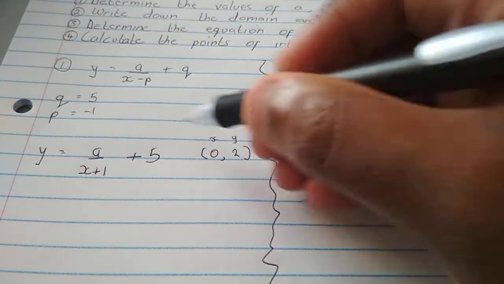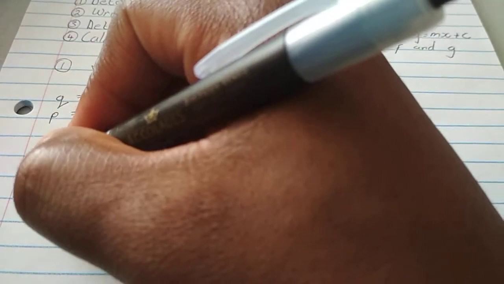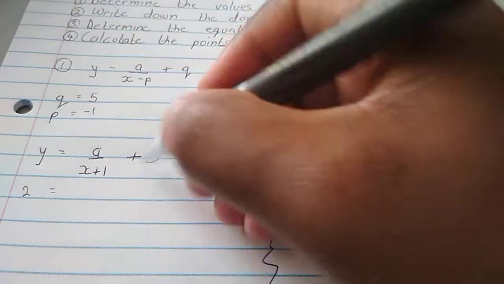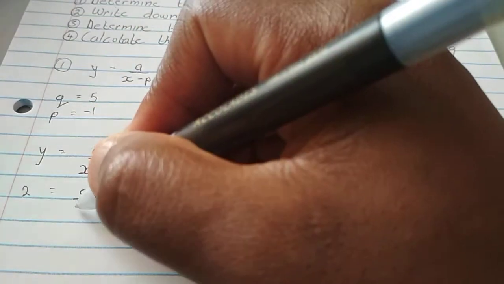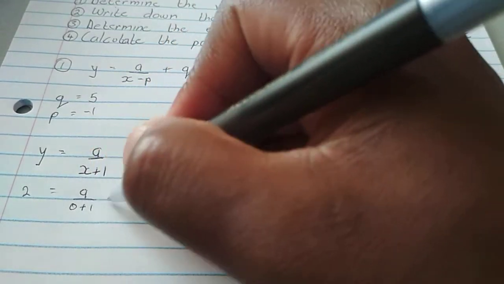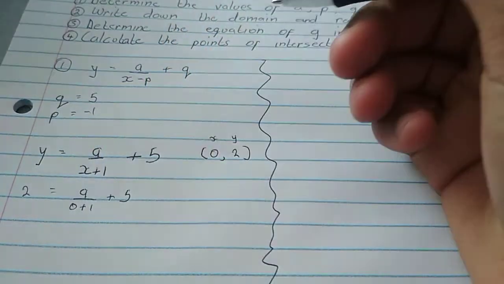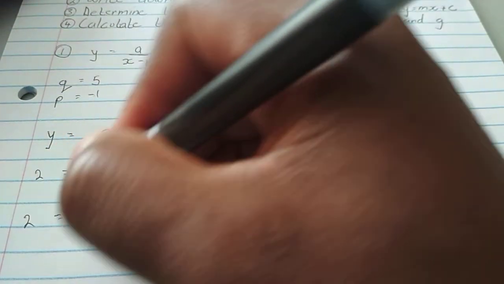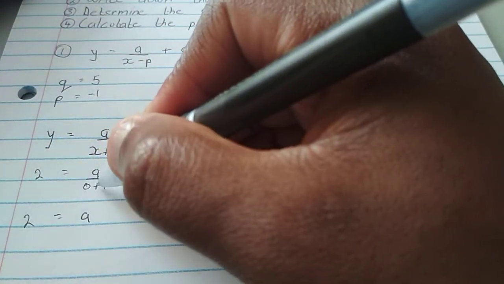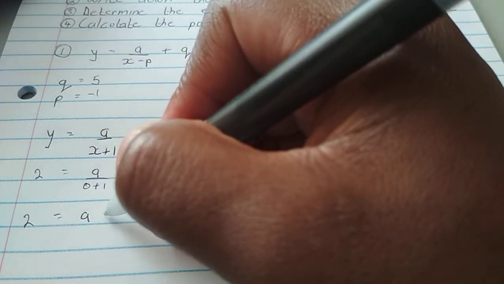Where there's a y, we put a 2. Our A stays. Where there's an x, we put a 0, plus 1, plus 5. From there, we're simply getting 2 is equal to A, because A over 1 is still A, plus 5.